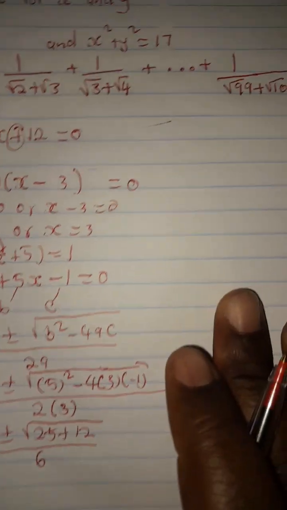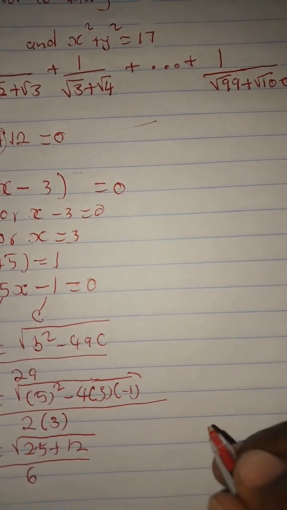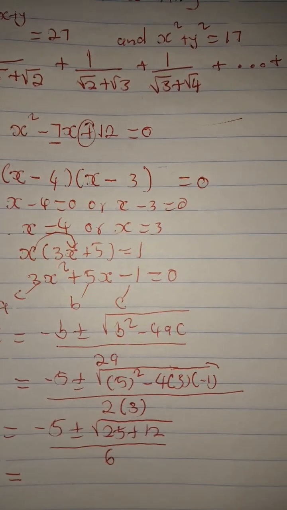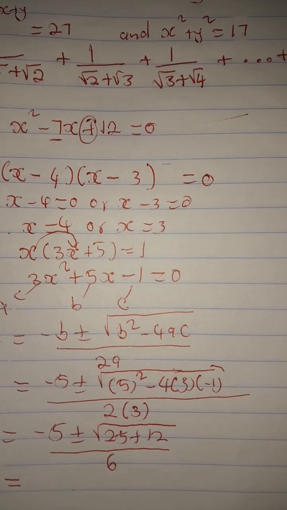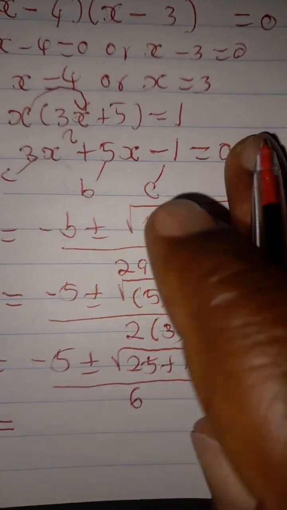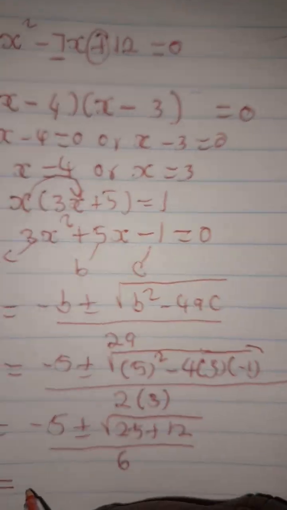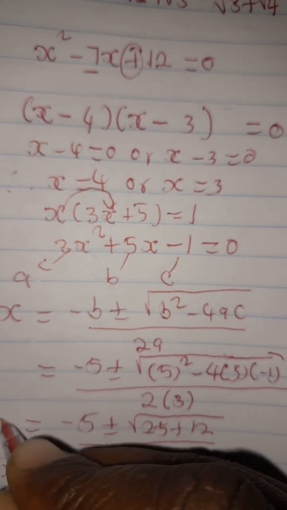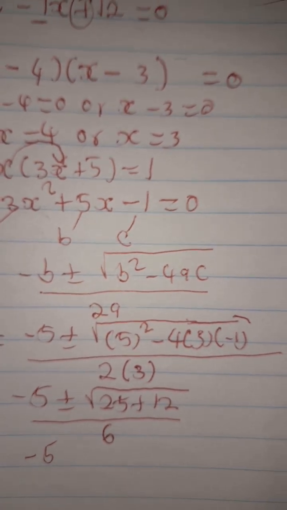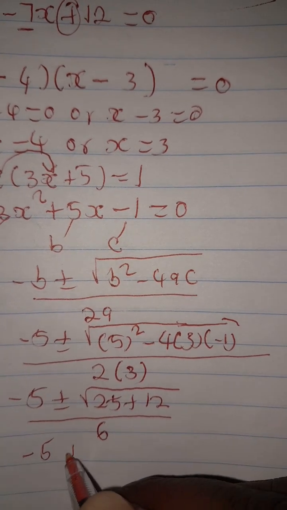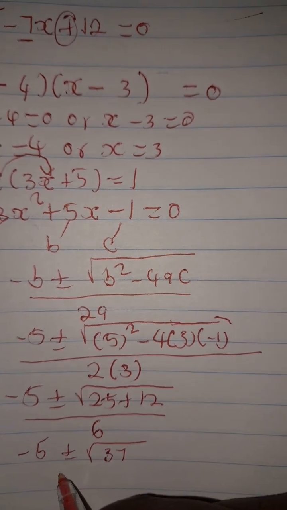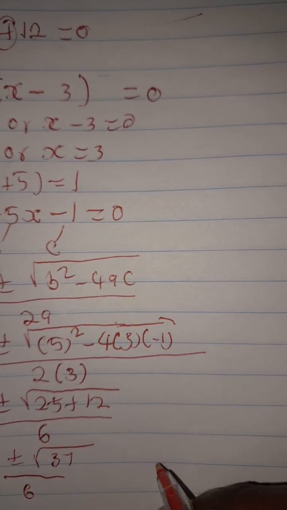Let's add 25 plus 12. So x is negative 5 plus or minus root 37, divided by 6.